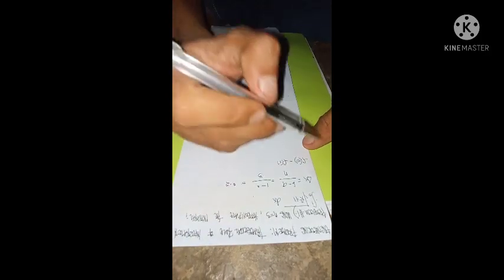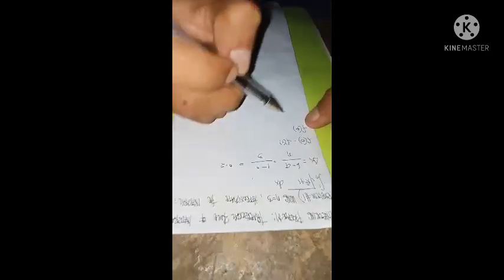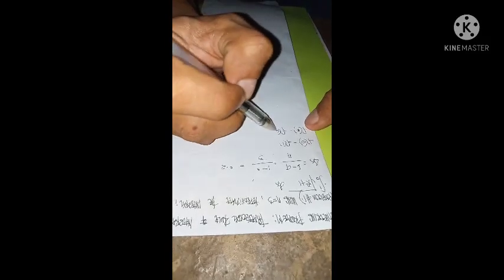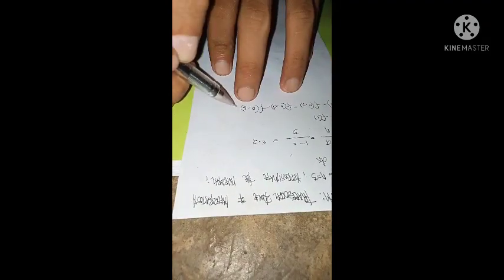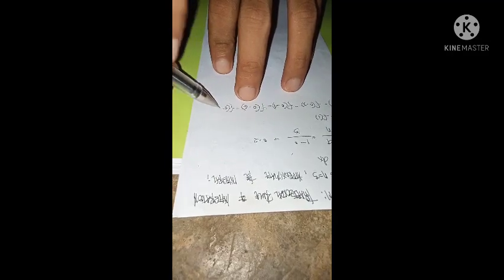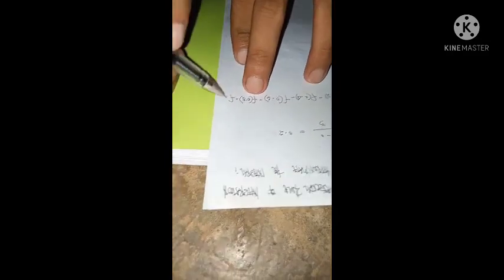It means we will find f of 0, then f of 0.2, then f of 0.4, then f of 0.6, and f of 0.8, and last f of 1.0.